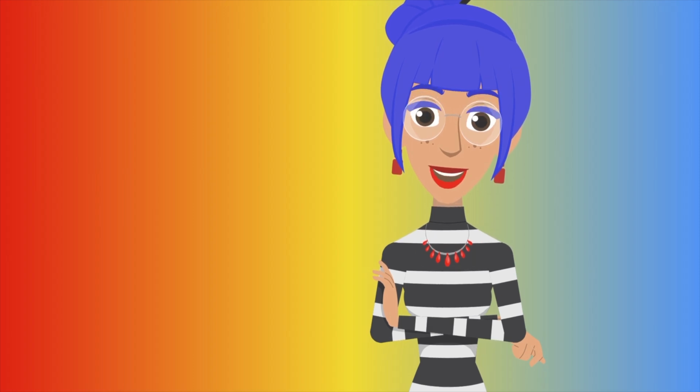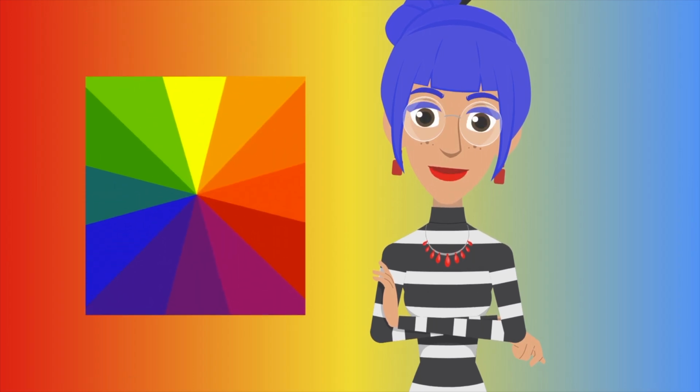In addition to primary and secondary colors, there's also tertiary colors. And those colors are red-orange, yellow-orange, yellow-green, blue-green, blue-violet, and red-violet.